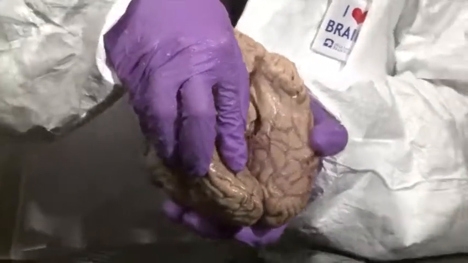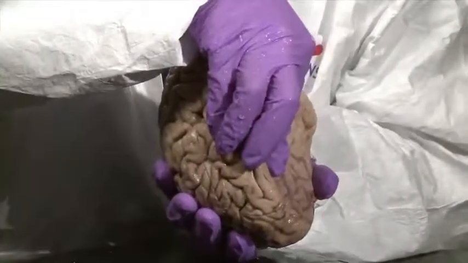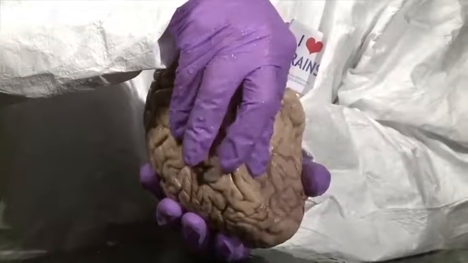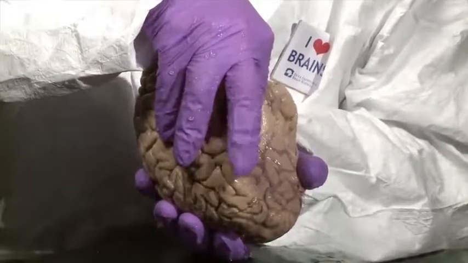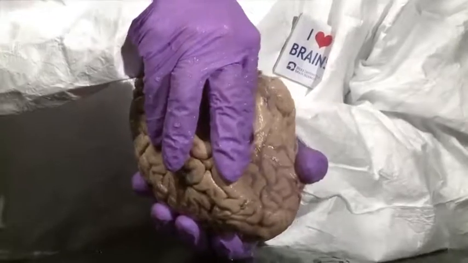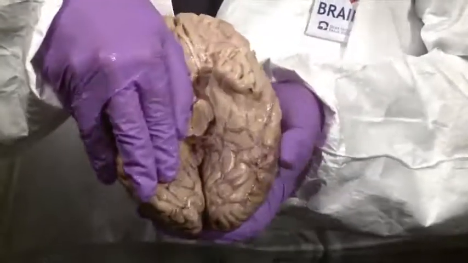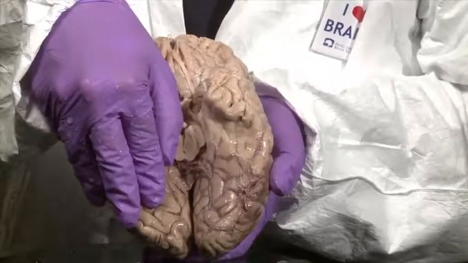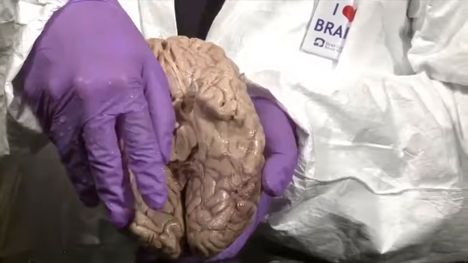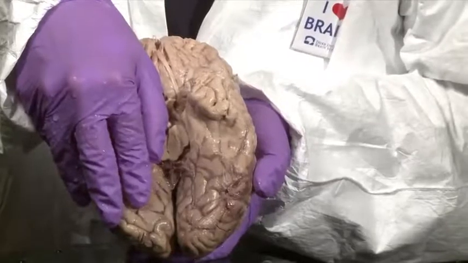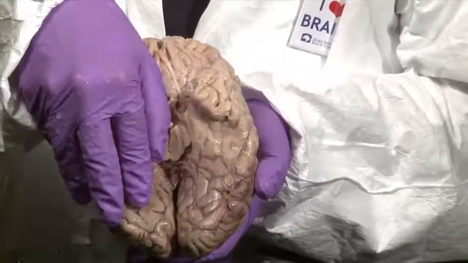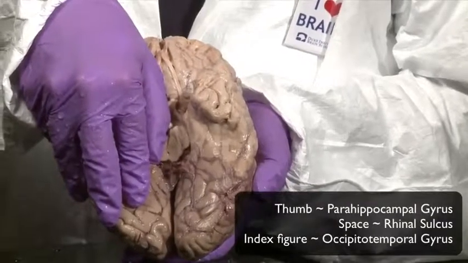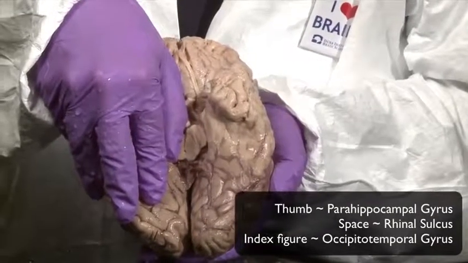So now I've got 5 fingers on the temporal lobe. On the lateral aspect, I've got a superior temporal gyrus, a middle temporal gyrus, and an inferior temporal gyrus. And then as we look onto the ventral and medial aspect of the temporal lobe, my index finger is representing a long straight gyrus that runs from the temporal lobe back towards the occipital lobe. This is called the occipitotemporal gyrus, and sometimes the posterior part is called the fusiform gyrus.